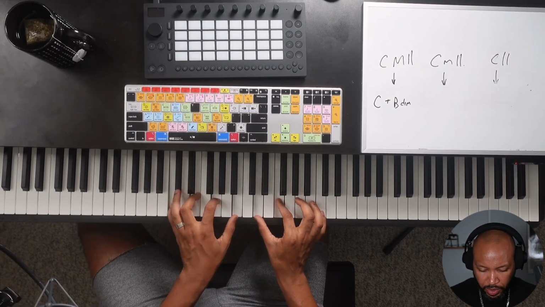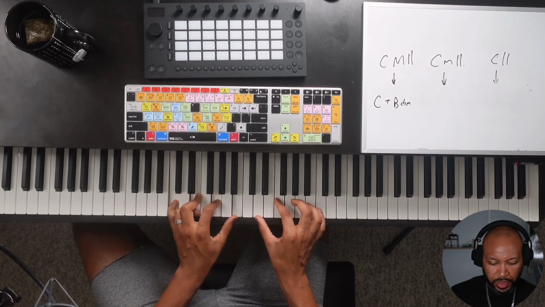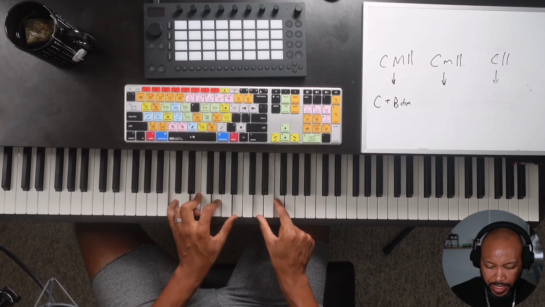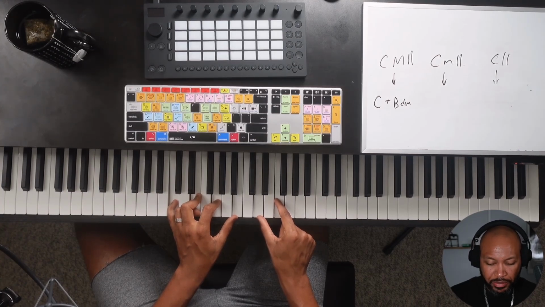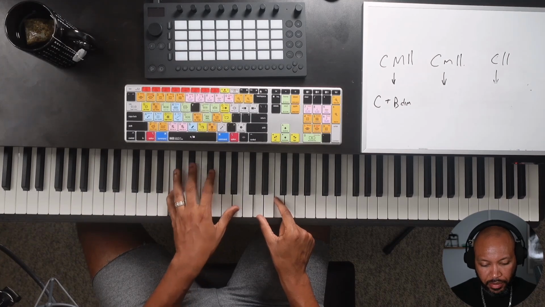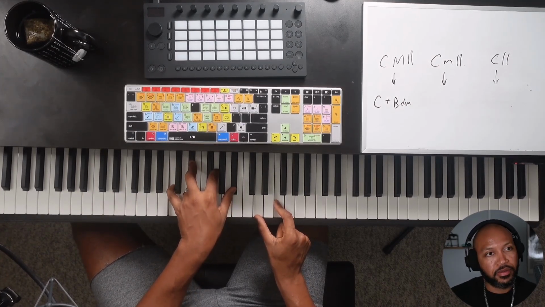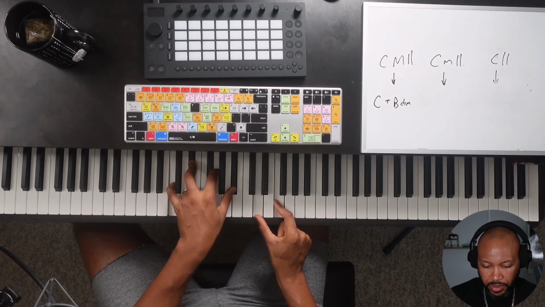So this was the chord. So it's really just adding the 9 and 11 up top. These same two notes here. Okay, so let's think about this for a second.